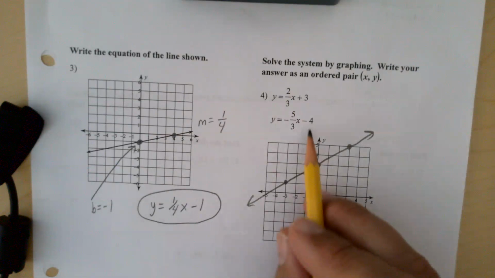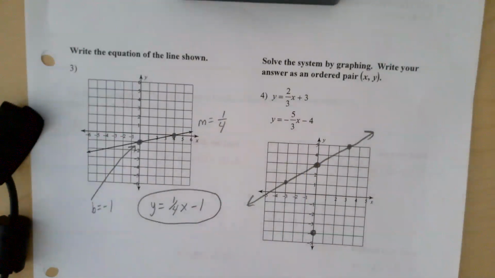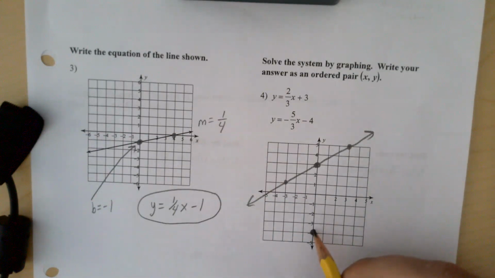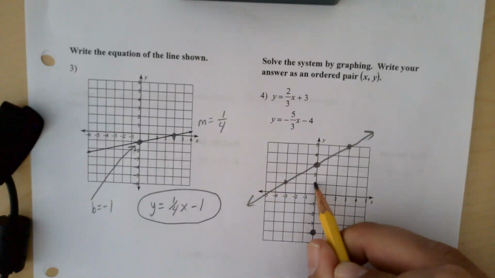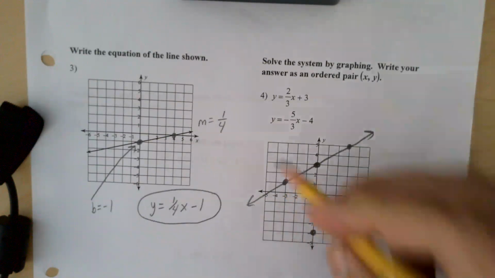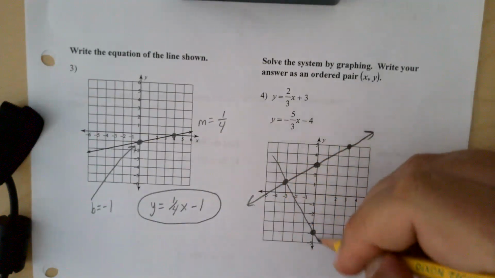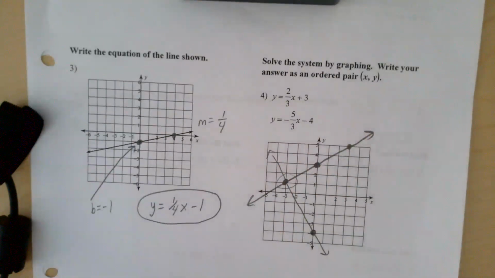So for the next one, has a starting point of -4. So I'm down here. Now this is going to go downhill. Now I don't really have enough room to count down 5 and to the right 3. So I'm going to count up 5. 1, 2, 3, 4, 5, and over 3. 1, 2, 3. It's this dot. That's my solution. This is the point right here that we have in common.